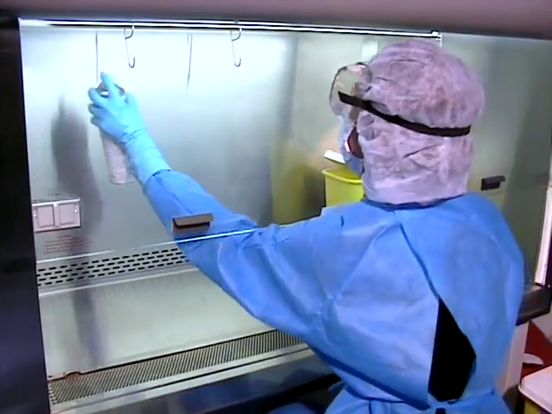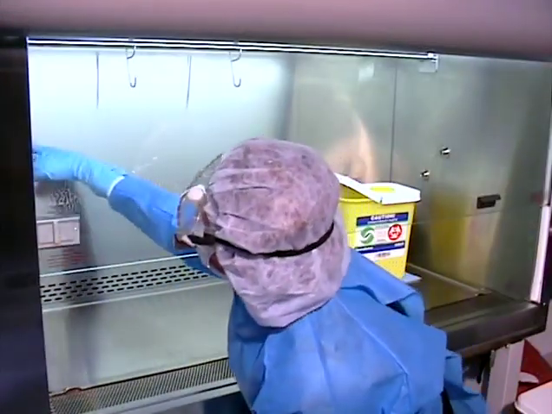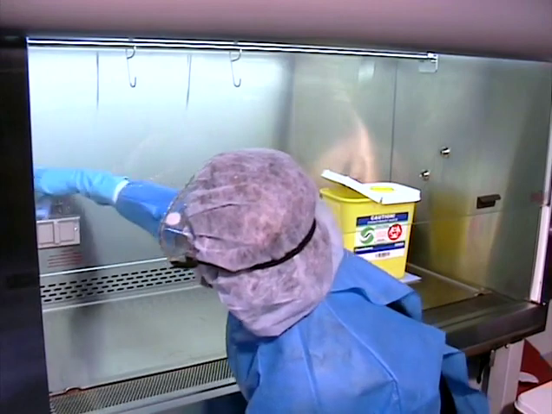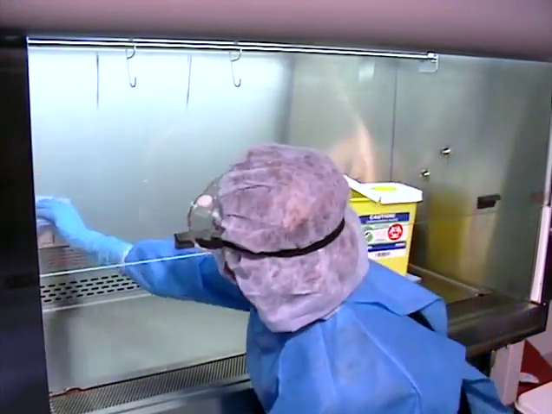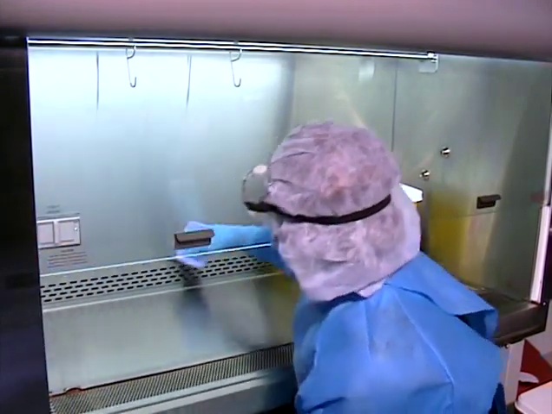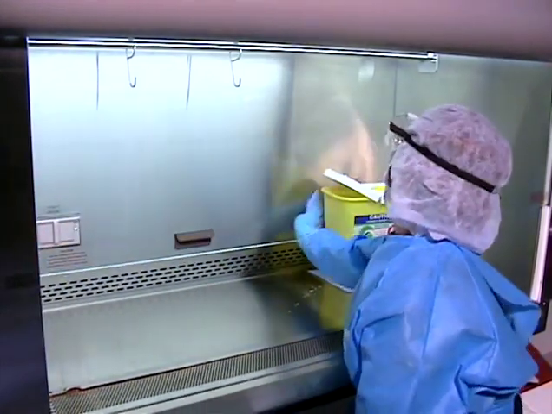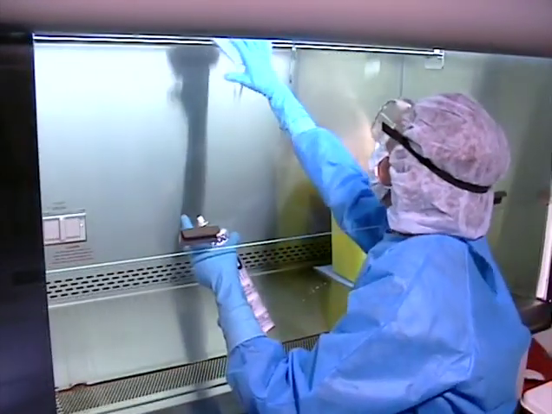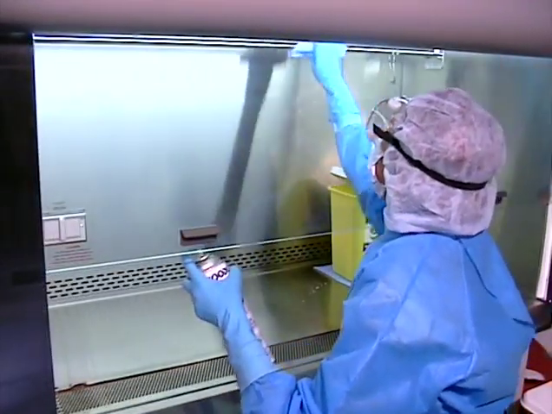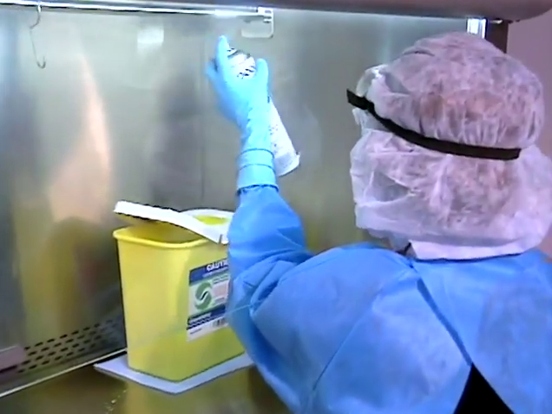Because the HEPA filter is located at the top of the work area, cleaning the interior surfaces should begin at the top of the back wall, again taking care to avoid touching the HEPA filter. Using strokes parallel to the HEPA filter, work your way from the top to the bottom of the back wall. Next, clean the IV pole and hooks, and then the side walls of the cabinet in the same manner as the LFCB.